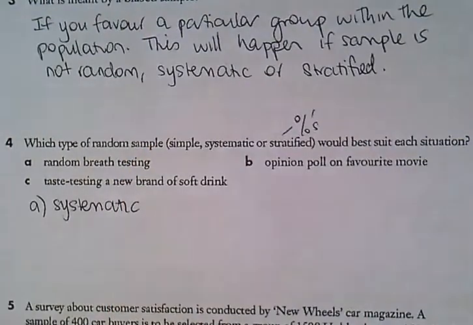What they do is they let the cars go past. 5 minutes later, they'll get the next 7 or 8 cars that come. Then they let the other cars go. 10 minutes later, how long that's taken to test them, they'll take the next 7 or 8 cars. So that is definitely systematic.